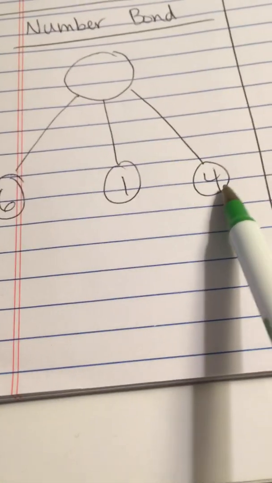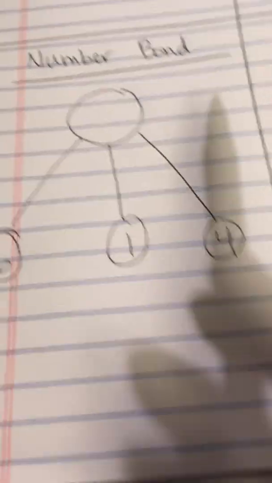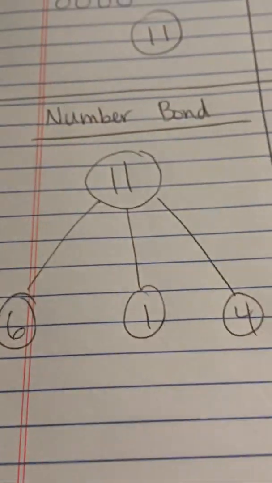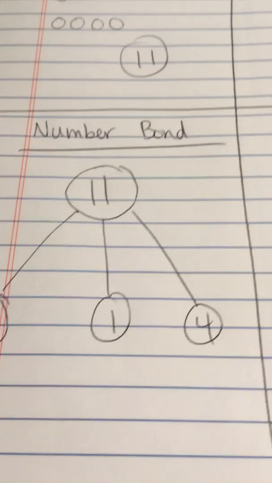Okay, another way we can show our work is to make a number bond. So that will be the total. And these are the 3 parts. So we have 6, 1, and 4. And again, we know 6 and 4 make 10, plus 1 is 11. So we put our total up here. That's how you show that in a number bond.